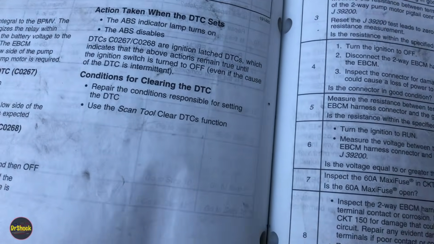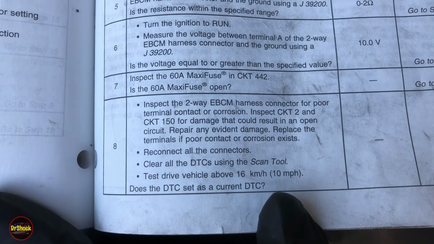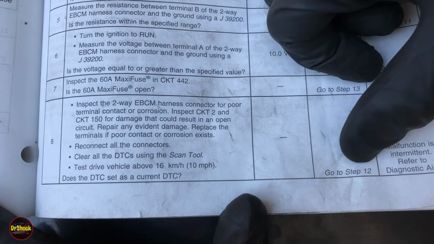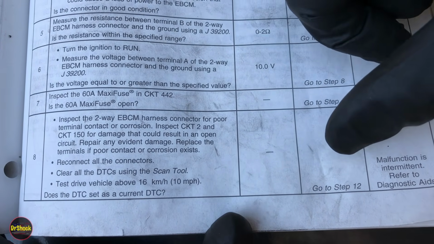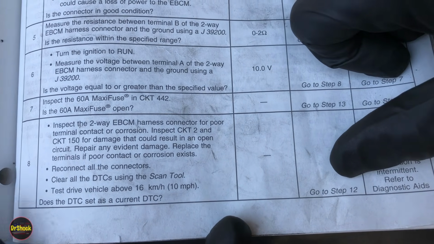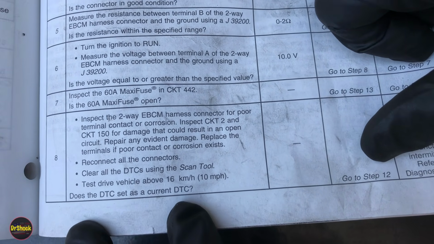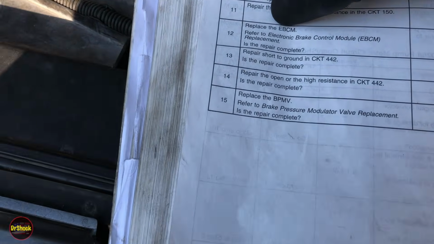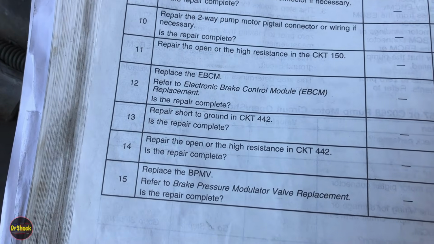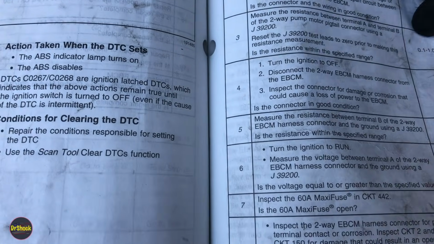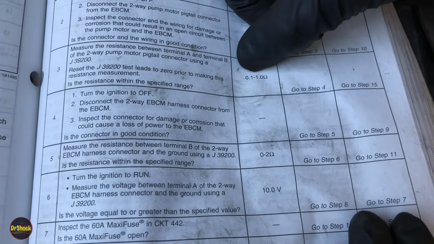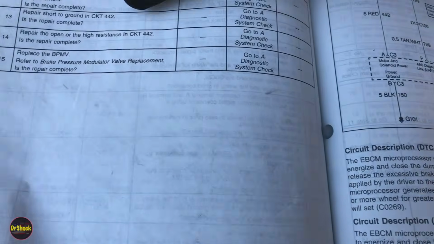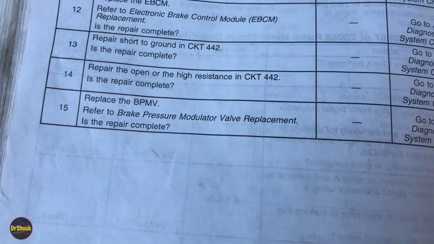So if you get this all working, where does it go? Well, if we pass here and we go past here and we pass here, and you end up with step 12 that yes, it still sets as a current trouble code, it would have told you, well, then you need to replace the EBCM. Right? If we had gotten this first test to fail right off the get-go with the pump resistance, it would have jumped us to step 15, and it would have told us to replace the BPMV.